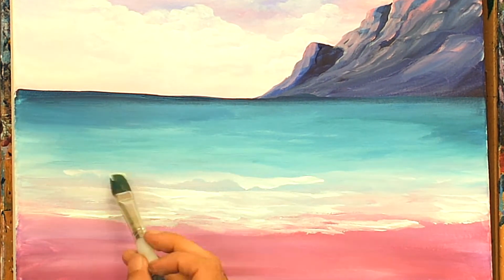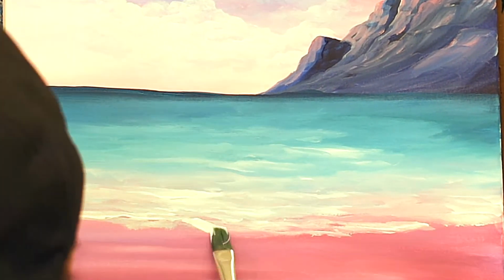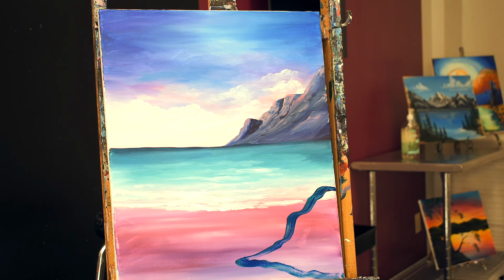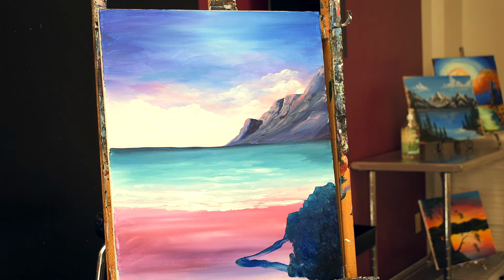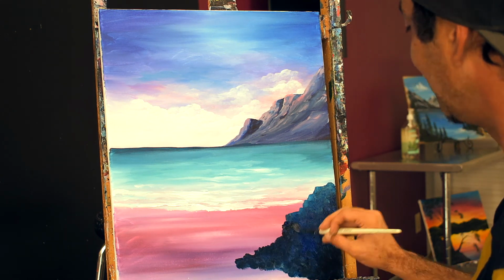Doing this exercise allows you the freedom of being completely creative. Personally, I like to exaggerate and push my colors to extremes without disrupting the original tone that I set.